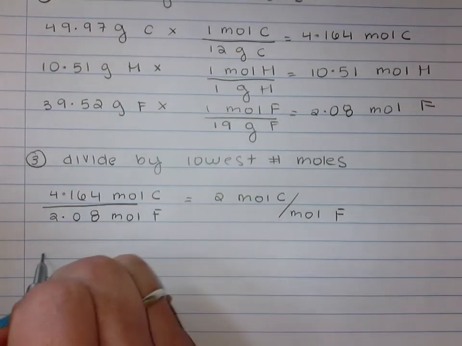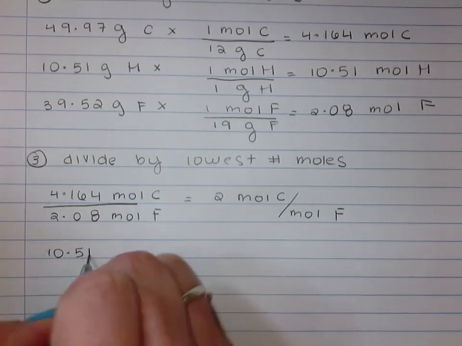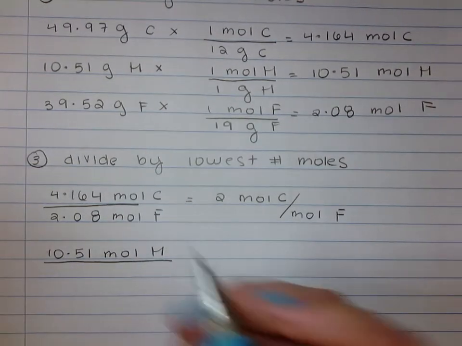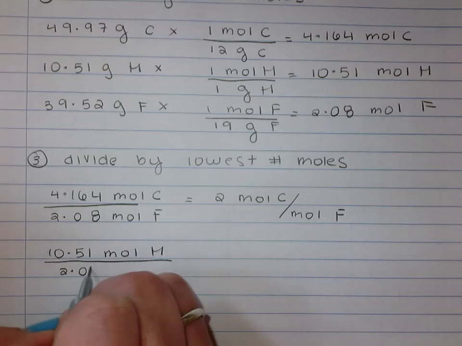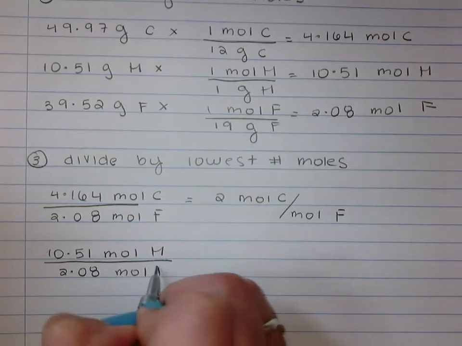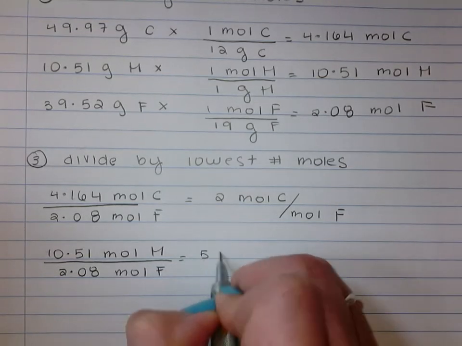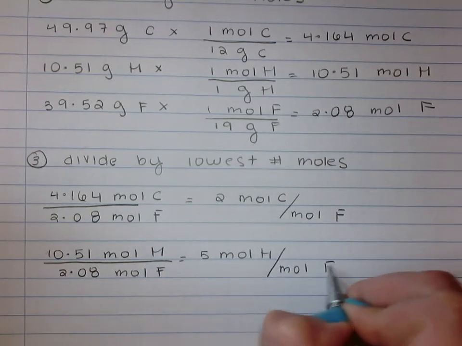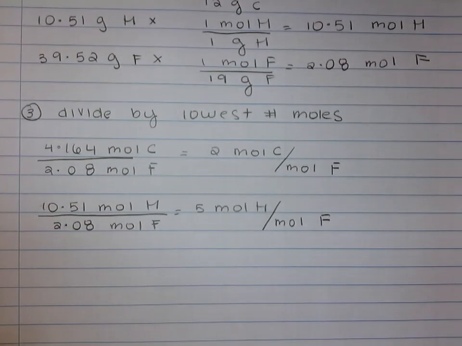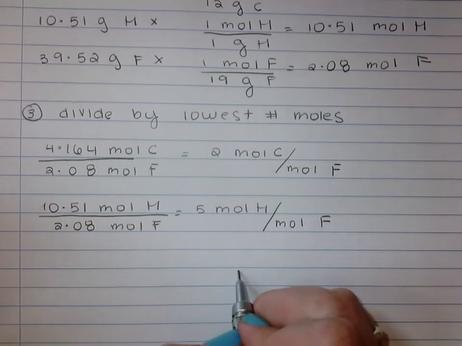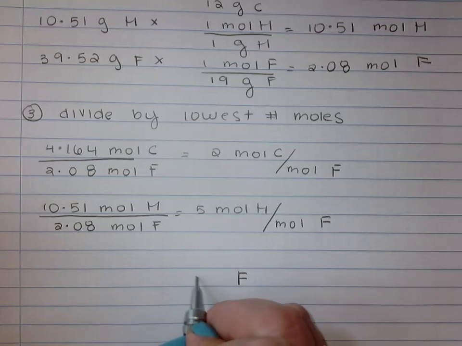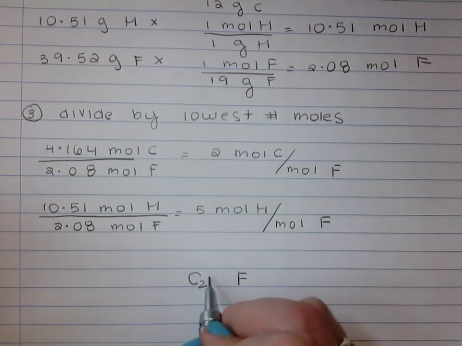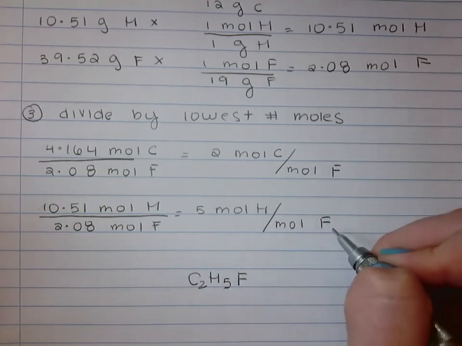And we can do the exact same thing with hydrogen. So we have 10.51 moles of hydrogen divided by 2.08 moles of fluorine. And we're going to get that for every mole of fluorine, we have 5 moles of hydrogen. So now we can find our formula because we know for every fluorine, we have 2 carbons based on this ratio and 5 hydrogens based on this ratio.